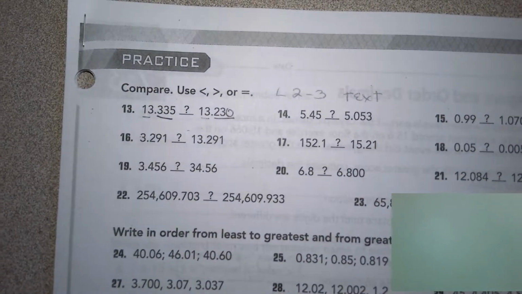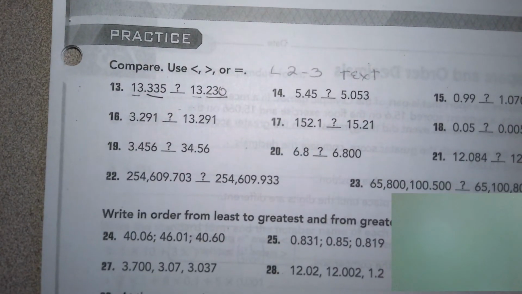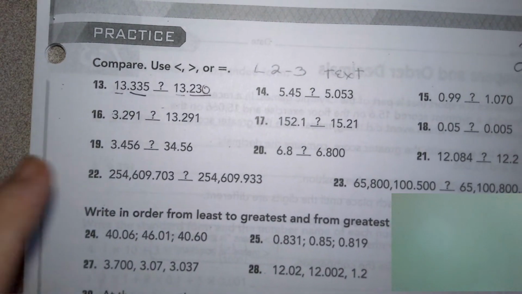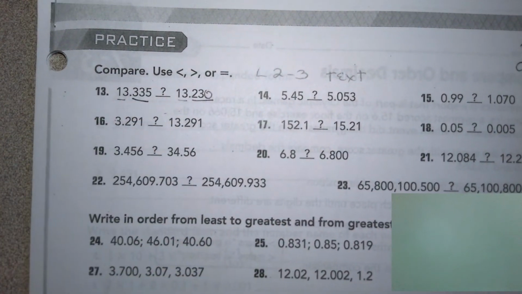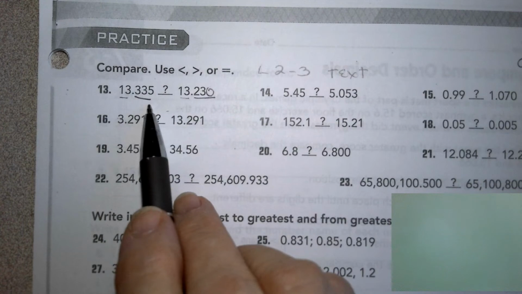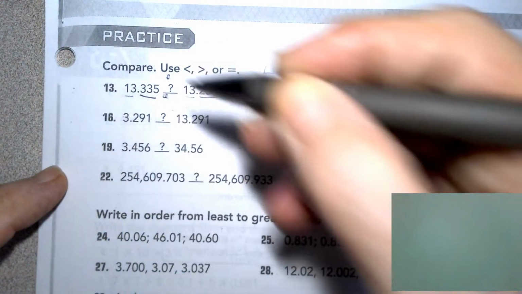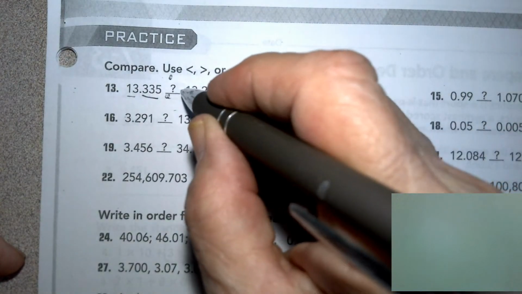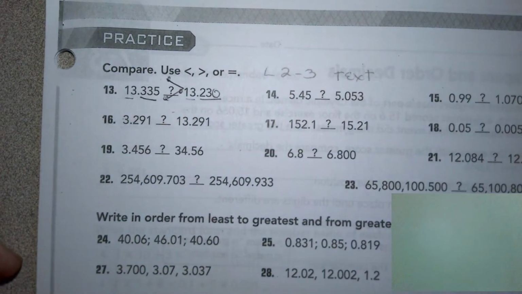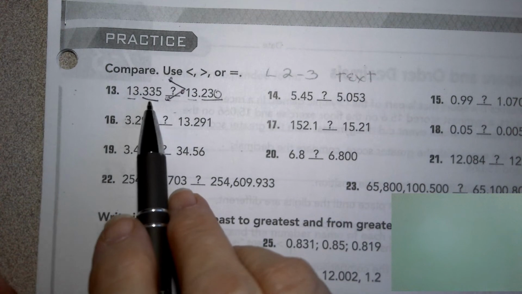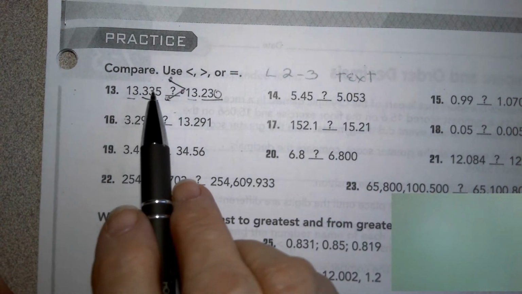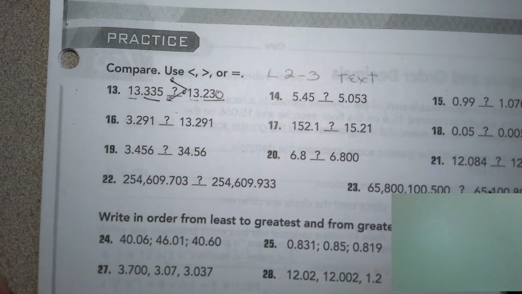335 is what compared to 230? 5. Is it smaller or larger? No, smaller. 235 is what compared to this? It is larger. So the larger one gets 2 dots. The smaller only gets 1. So 13 and 335 thousandths is larger than this one.